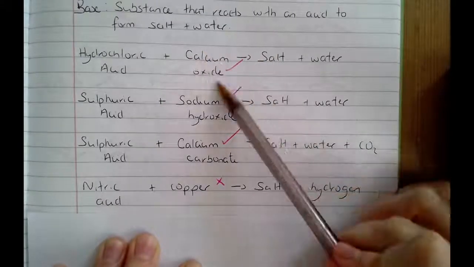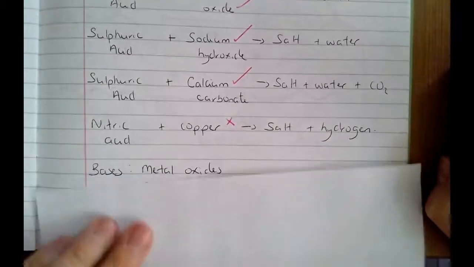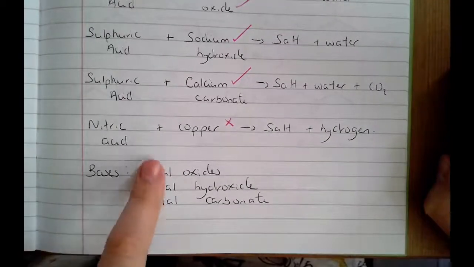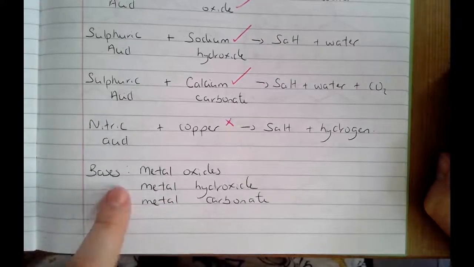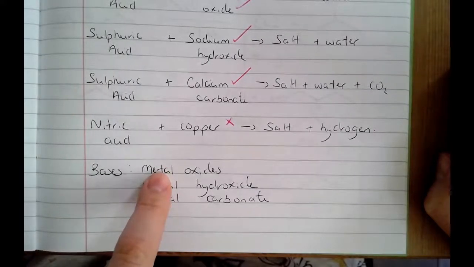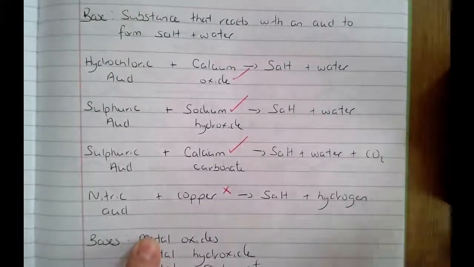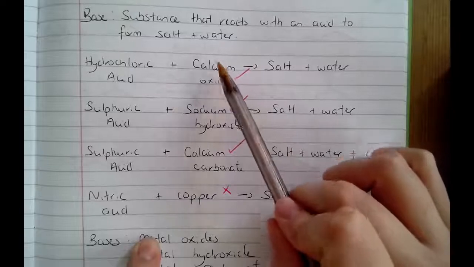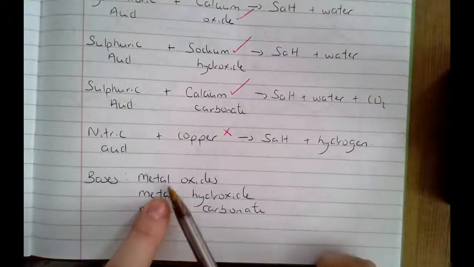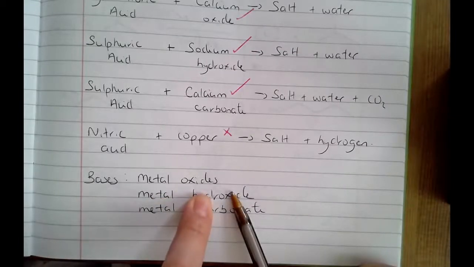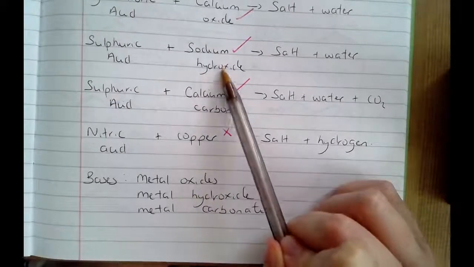So there are lots of different substances that act as bases, but in general, you can summarize them as being either a metal oxide, a metal hydroxide, or a metal carbonate. So what I mean by that is if you take any metal and you put it in front of the word oxide, you're going to have a base. And you can see our first example, calcium oxide, would be a metal oxide. A metal hydroxide, if you take a metal and put it in front of the word hydroxide, that would be a base. And our second example there would be a metal hydroxide.